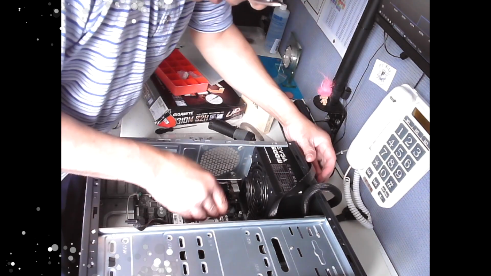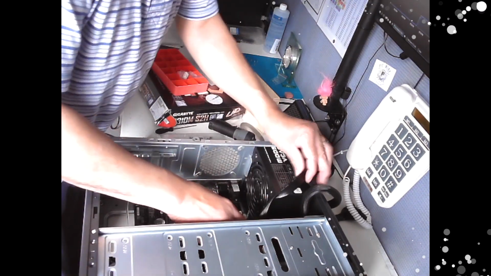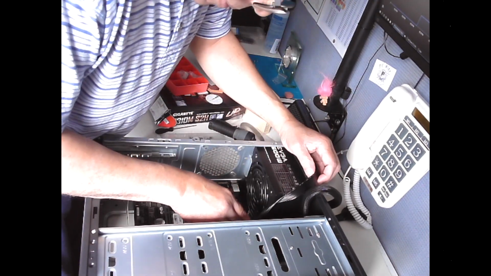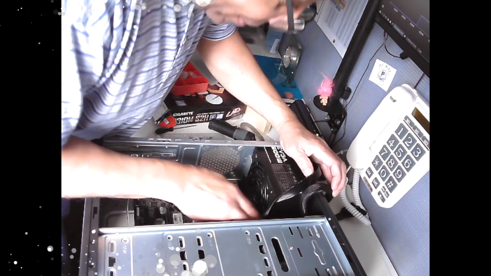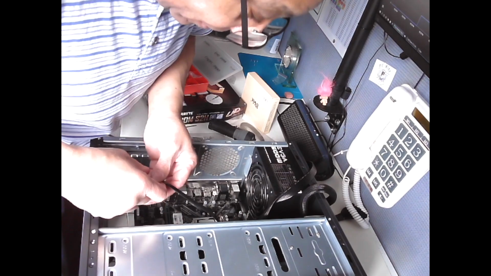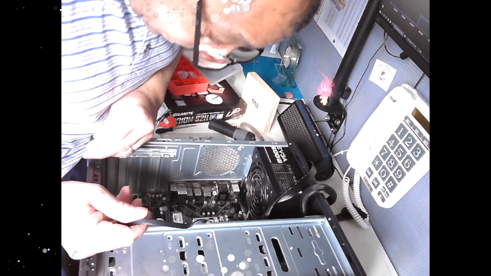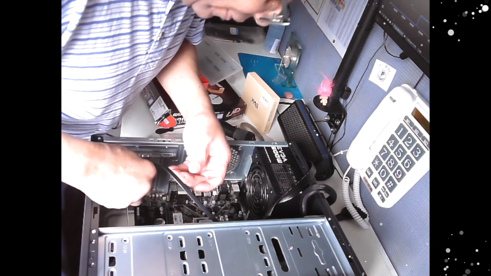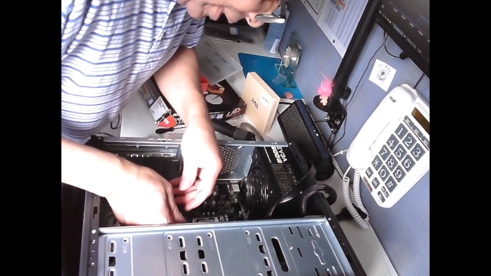I've got them. I need them too, and then I need one SATA for the DVD.